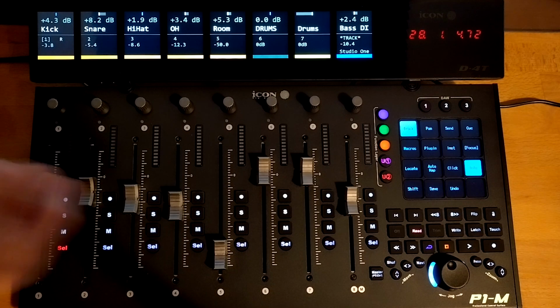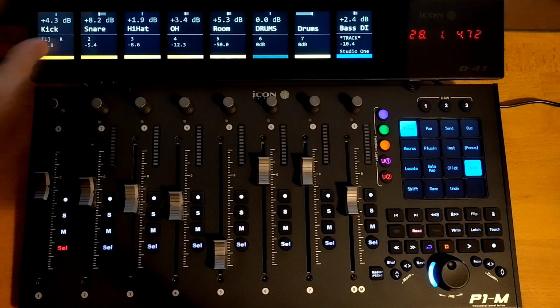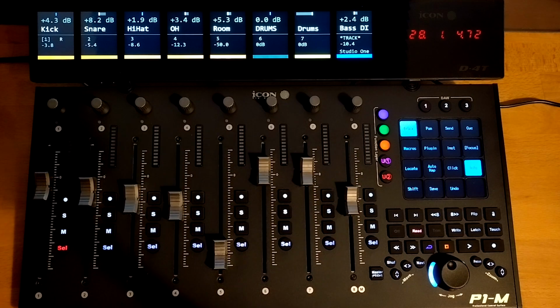The only difference is that the display, the bottom two lines, are not on the top display, they're on the strip that comes above the faders. And if there are any other differences with the V1-M, I'll explain those as we go along.